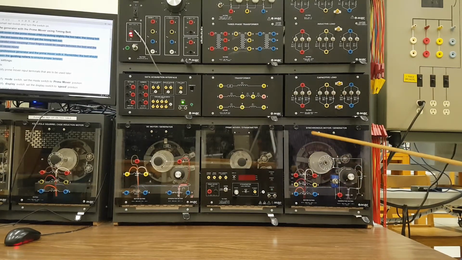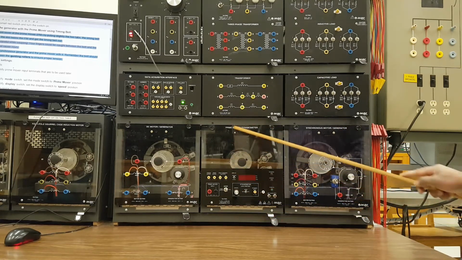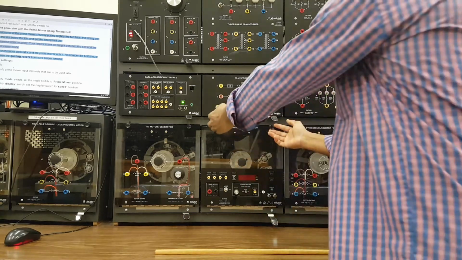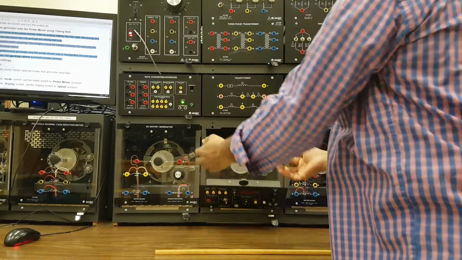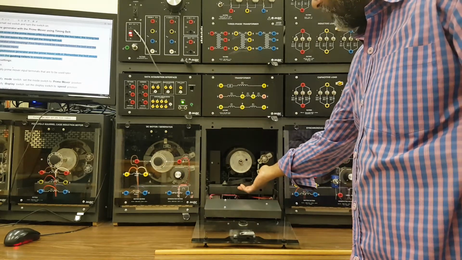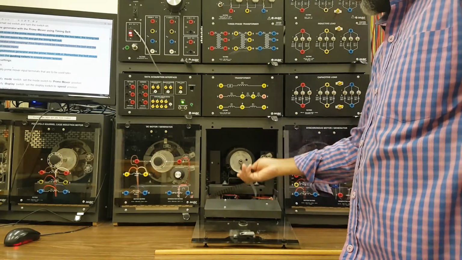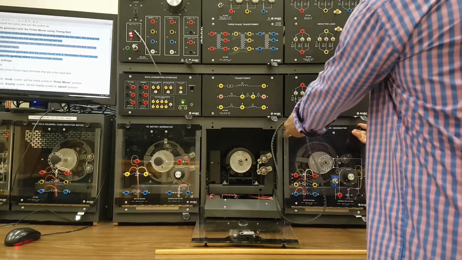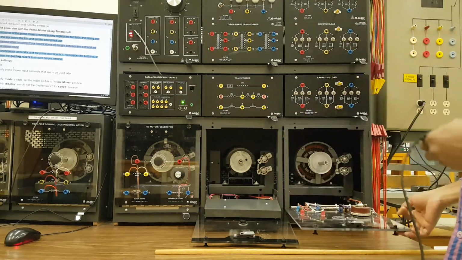So this is the synchronous generator motor module here, and this is the prime mover dynamometer. If we open these tabs, you can see the timing belt is there. With this timing belt we will be coupling these two machines together.